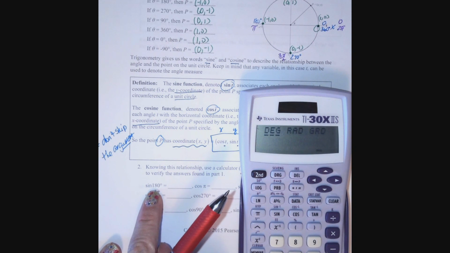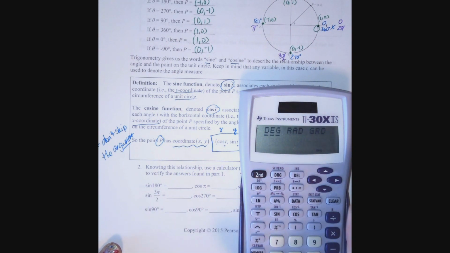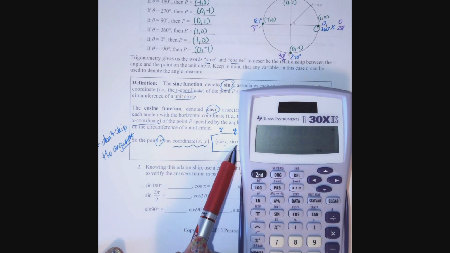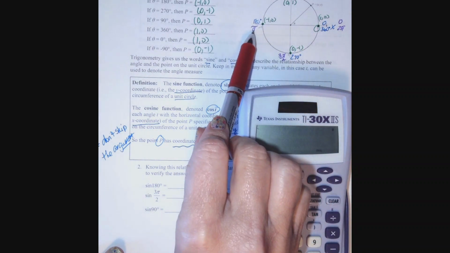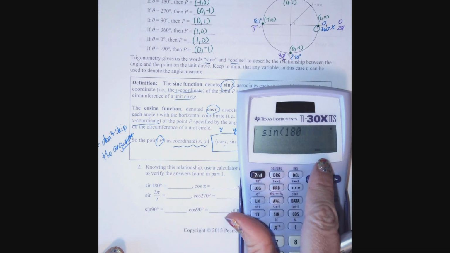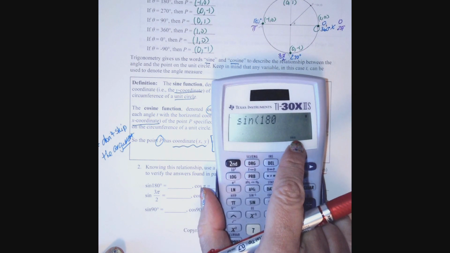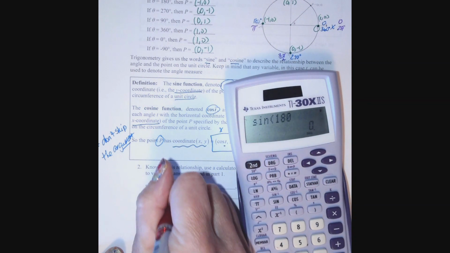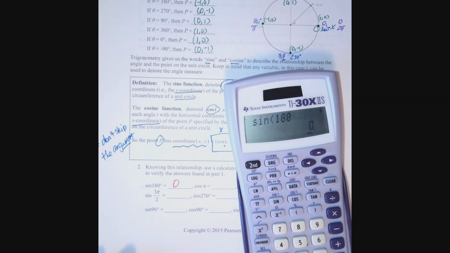My first problem is in degrees, so I'm in degree mode, so that's great. I'm going to clear that out. I want to know the sine function value at 180 degrees. Well, sine corresponds to the y-coordinate, and at 180 degrees, my y-coordinate is 0. So let's do sine of 180, and I'm in degree mode. My calculator screen tells me right there I'm in degree mode, and that is 0. Yep, that's what I expected it to be, so we're doing well.